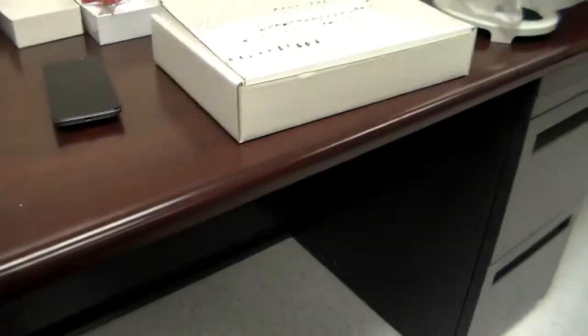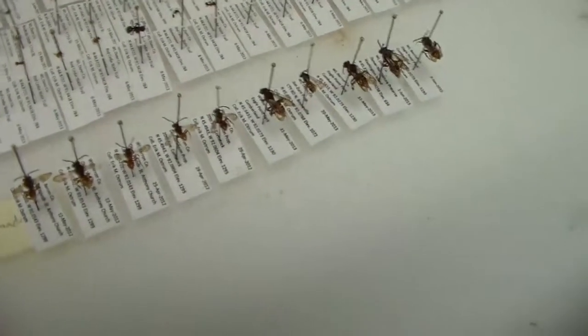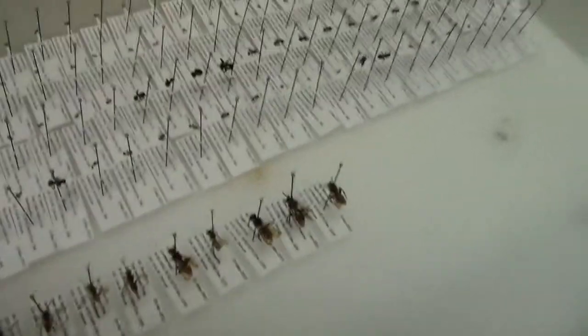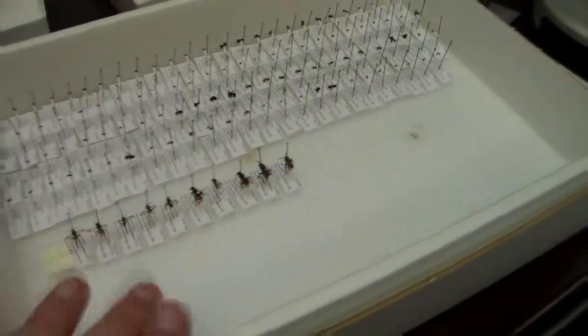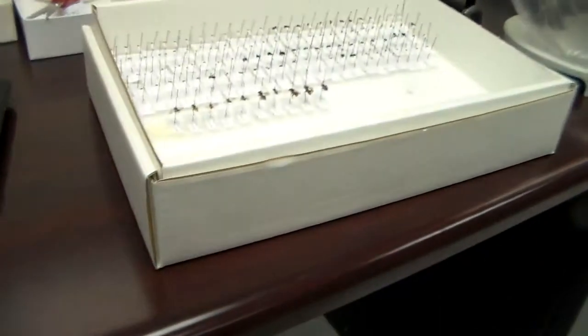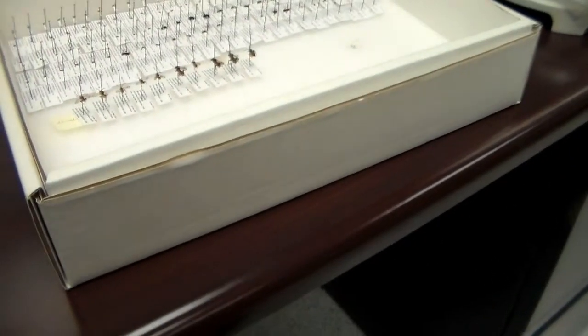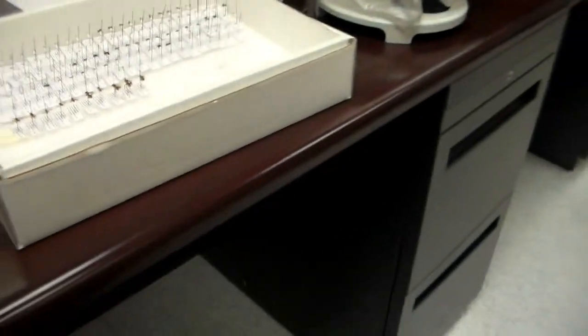And I'm going to get to IDing these. So you have the cuckoo bees, go through, and ants. All these are stuff from Wisconsin, so I'll be using mostly the eastern guides.